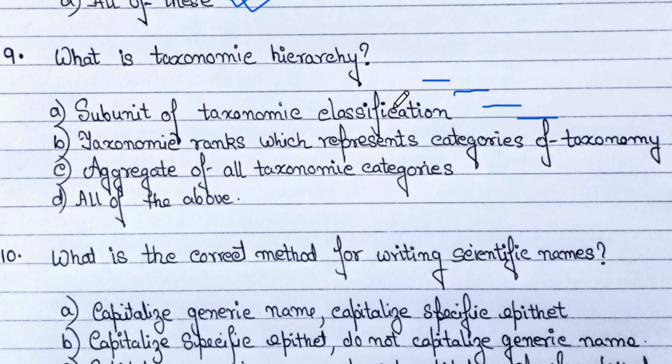Can you remember this picture which I taught you while teaching taxonomic categories? Now what are these? These I told as taxonomic ranks or categories.